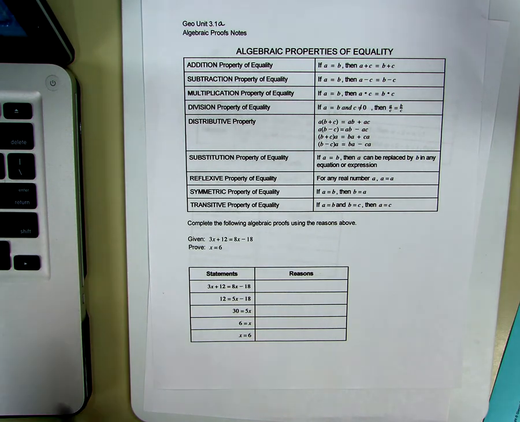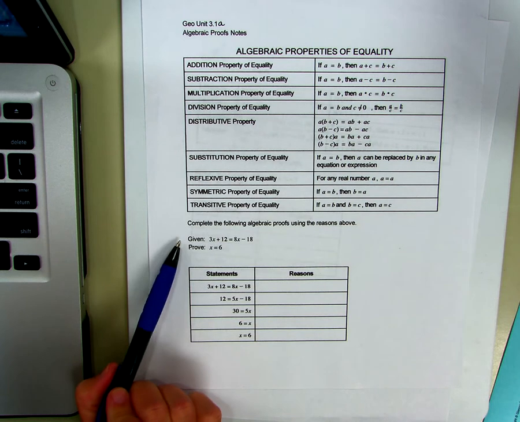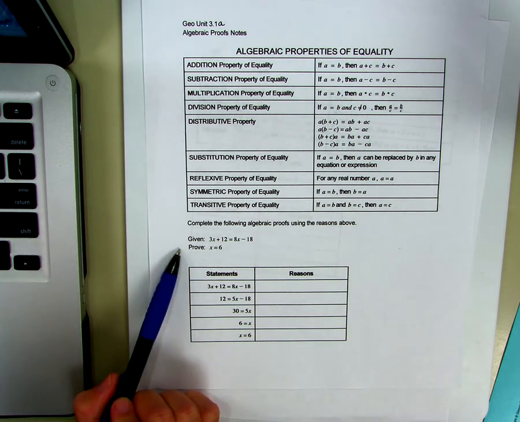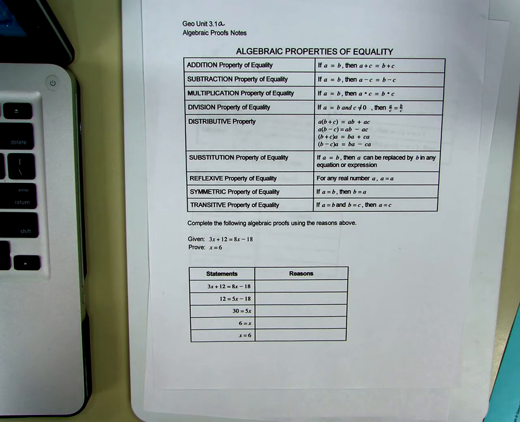All right, so in a proof, we are given some information to start with, and then we are asked to prove a statement. A lot of times we use conditional statements where the if part, or the hypothesis, is the given information. The then part, or the conclusion, is our prove statement. So you might see it written like that as well.